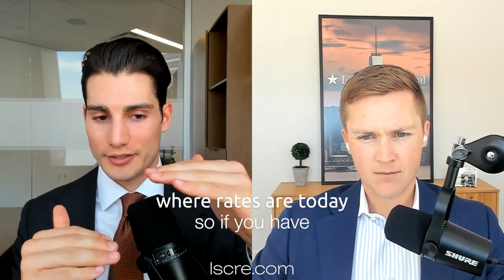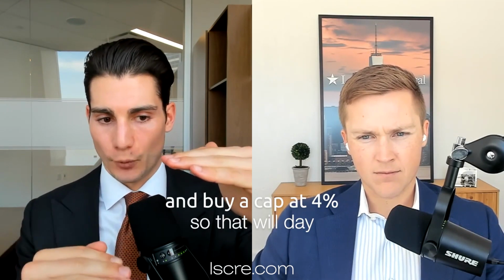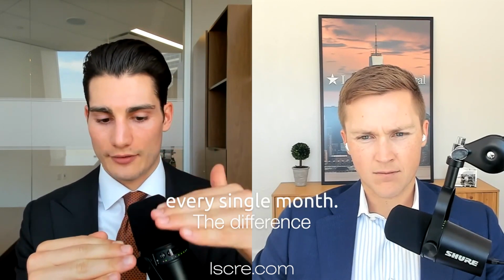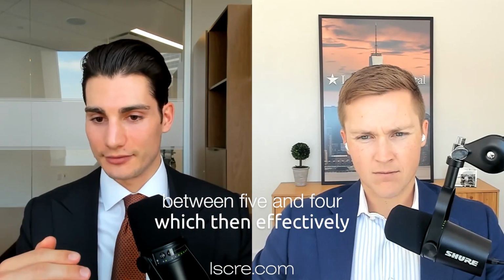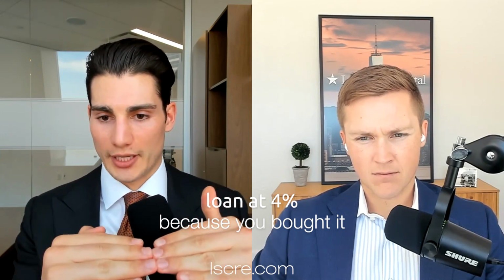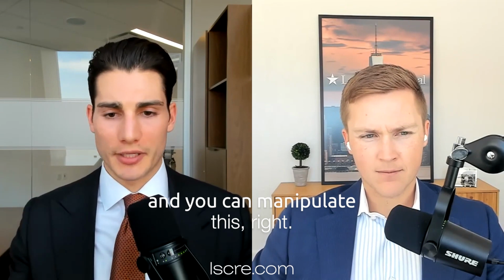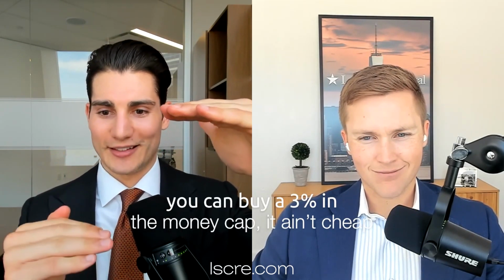And then finally, the third strategy is actually to buy an in-the-money cap, where you actually buy the cap below where rates are today. So if you have a 5% rate today, you can actually go ahead and buy a cap at 4%. So that will day one actually start paying you every single month the difference between 5 and 4, which then effectively creates a synthetic fixed rate loan at 4% because you bought it in the money below where rates are today. And you can manipulate this, right? You can buy it as deep as you'd like. You can buy a 3% in the money cap.